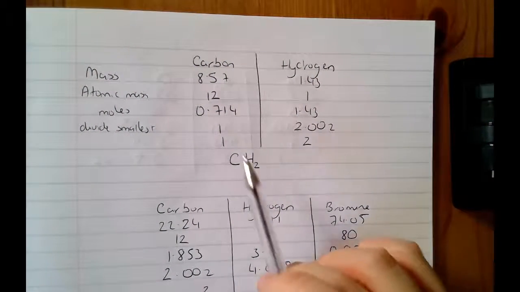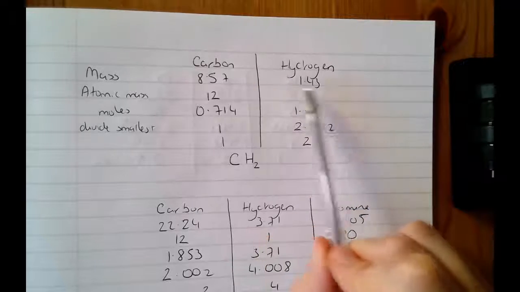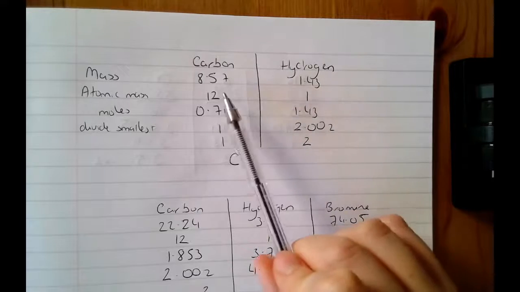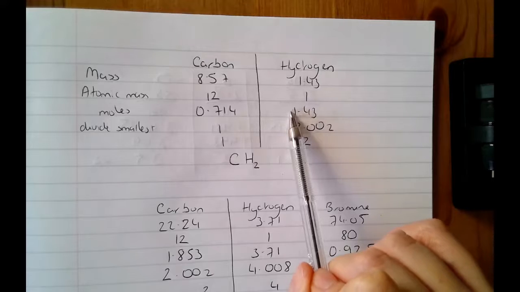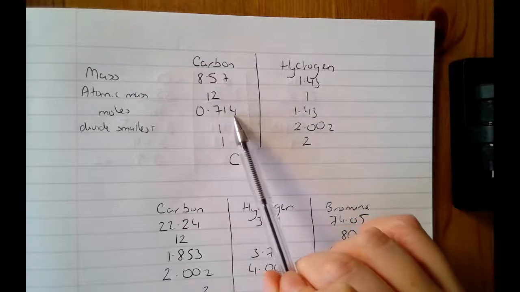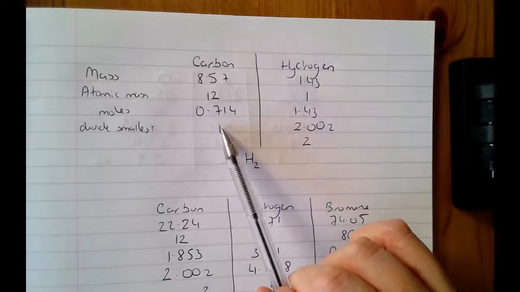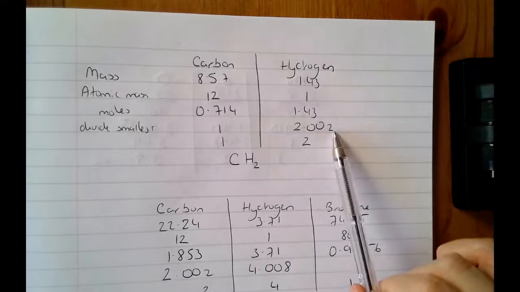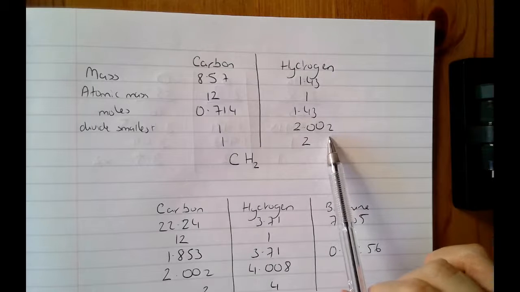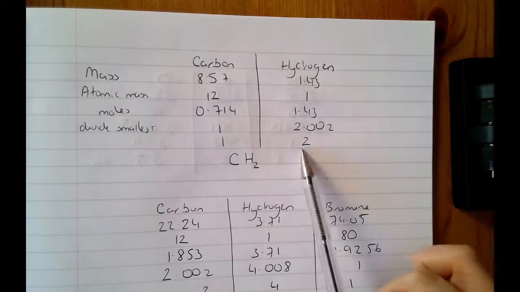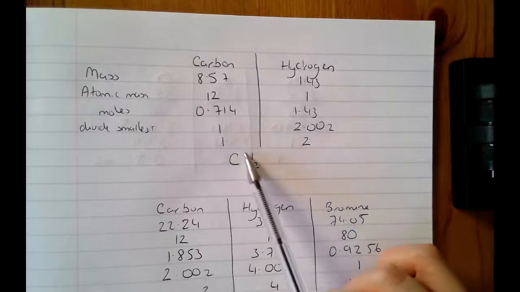This is question 5. You were told you had carbon and hydrogen. I took the mass, I divided by the atomic mass, and I got the following 2 answers. To simplify this ratio into whole numbers, I divided both of them by 0.714 because that's smaller, and I got an answer of 1. It's 2.002. You can round that down to 2, okay? It is a whole number. The ratio is 1:2, which makes my empirical formula CH2.